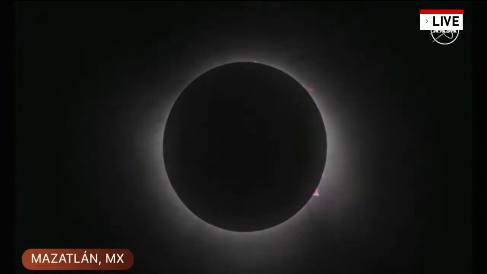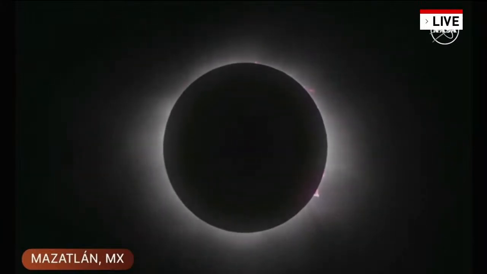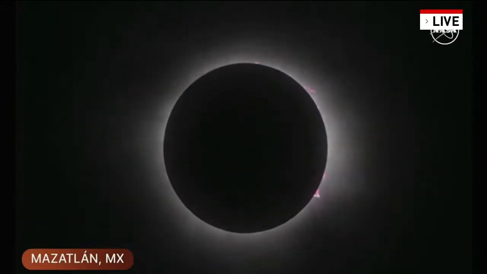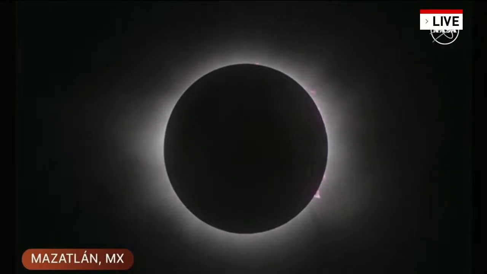Why does the white coming off of the sun, which is basically the glow, the light, almost look like it's wafting back and forth? I don't know if that wafting is on the sun or if that's potentially cloud cover in Mexico right now. Because although these are very dynamic structures, the sun is very far away and very, very big. It's 93 million miles away.